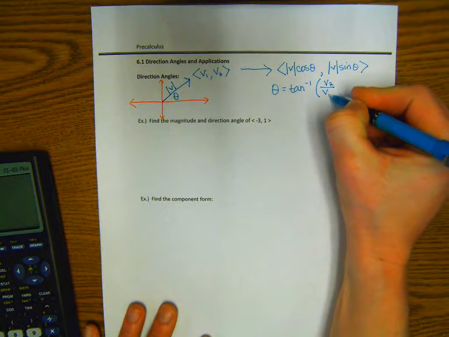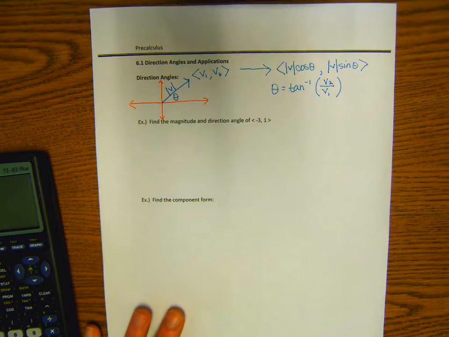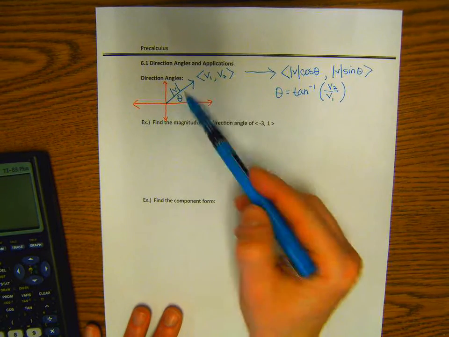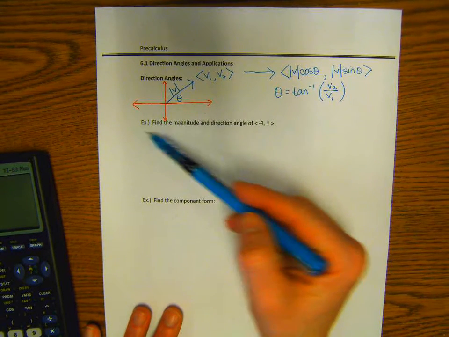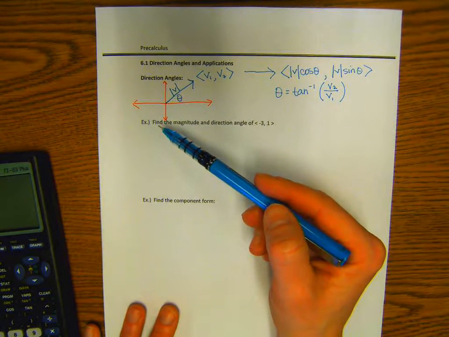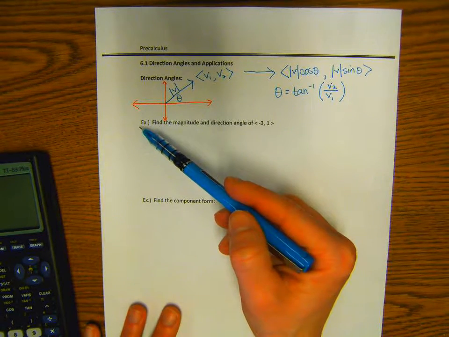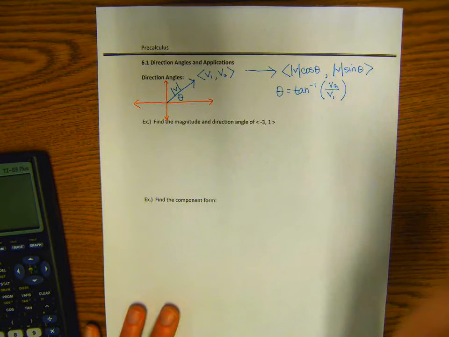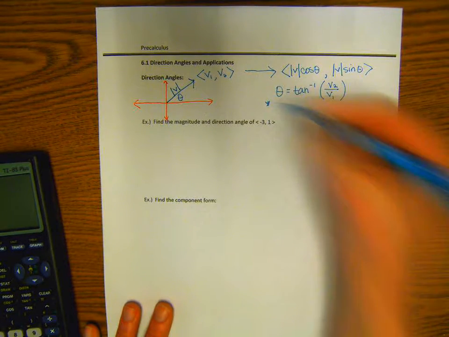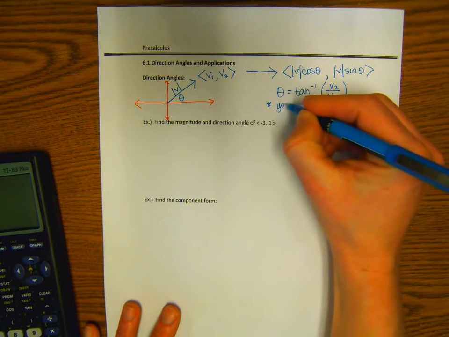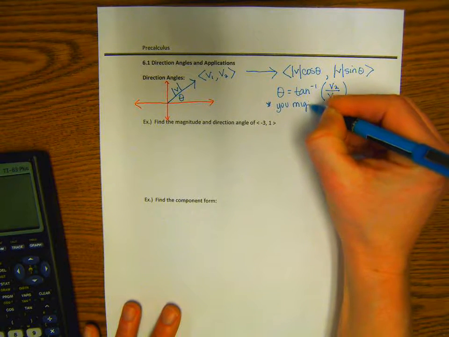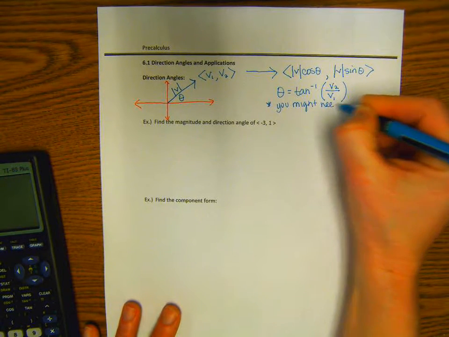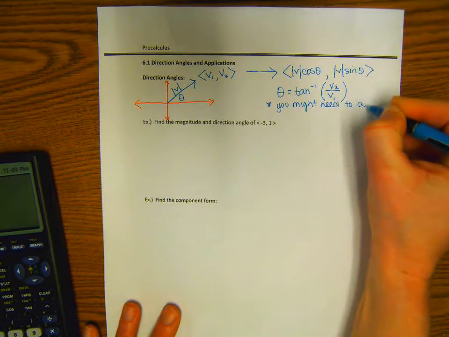Now we have to be a little bit careful because there are two spots where the tangent could equal that. If this was a negative over negative, it would still give me this angle. So I'm going to put a little star here. You might need to add 180.